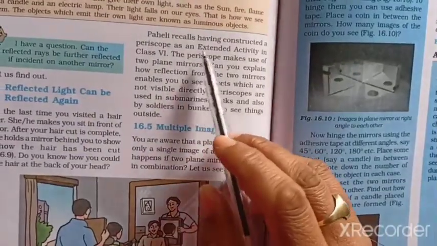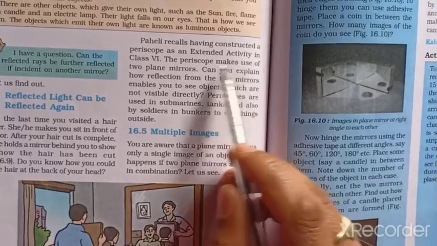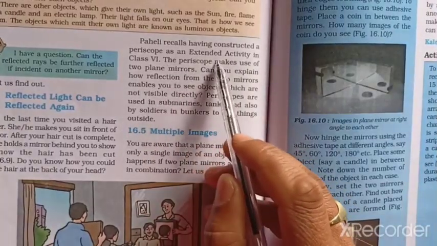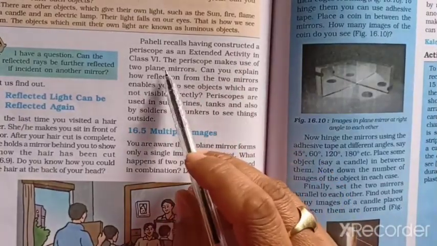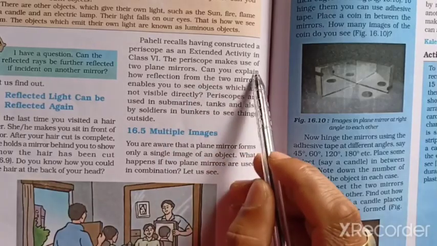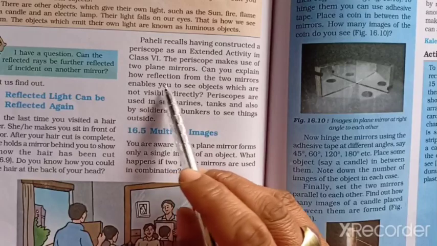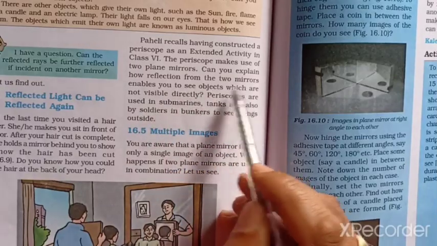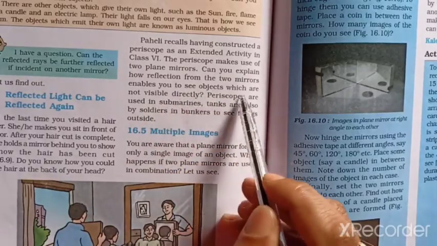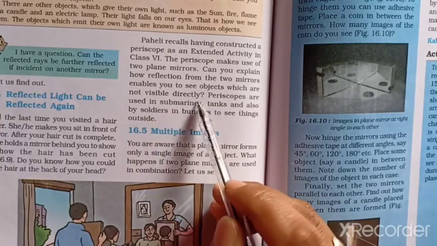Here Paheli recalls having constructed a periscope as an extended activity in class 6. The periscope makes use of two plane mirrors. Can you explain how reflection from the two mirrors enables you to see objects which are not visible directly?